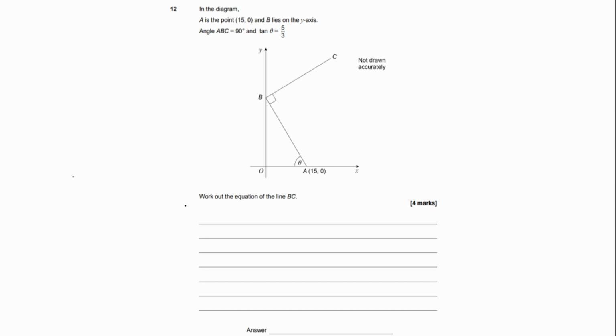So this question 12, really simple again. You have a bottom here. This is coordinate 15, 0. So your x is going to be 15 here. And since you know that tan theta is equal to opposite divided by adjacent, your adjacent we already have here, it is 15. But here, we're told that tan theta equals 5 over 3.